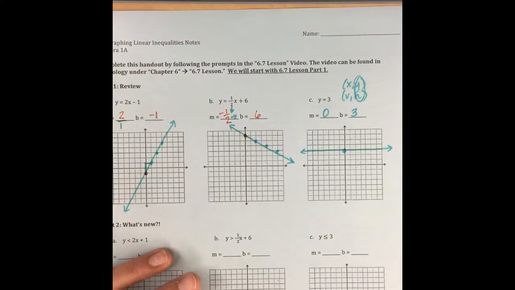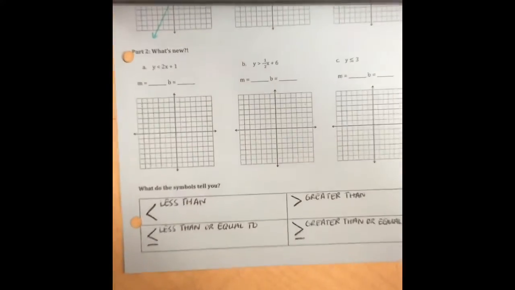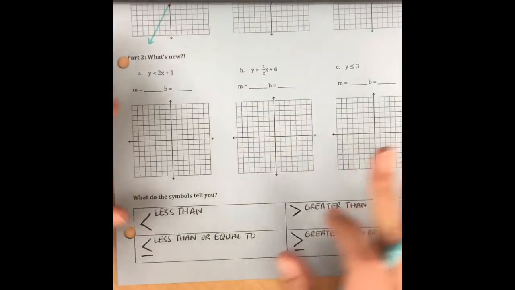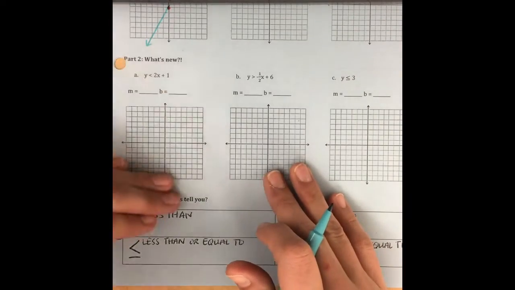So hopefully you did okay with those, and that's pretty familiar to you. So now we're going to talk about what's new. If you look at the next section where it's y is less than 2x plus 1, I'm just going to move this. Notice I have the same exact equations as I had above. So you can refer back to the graph directly above this.